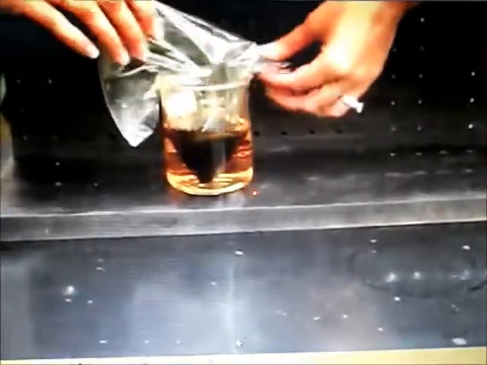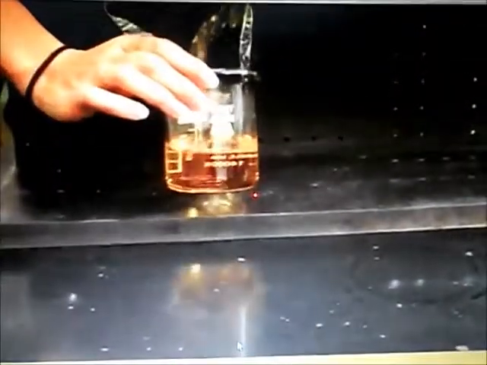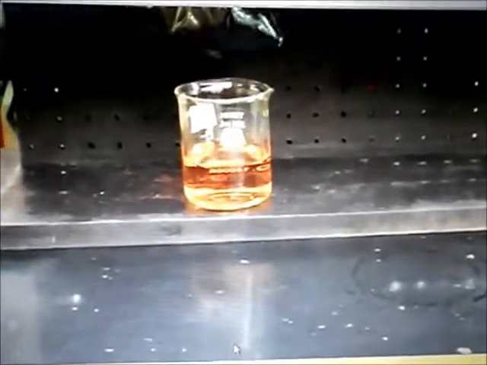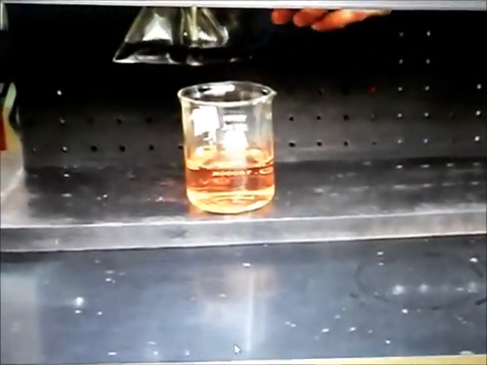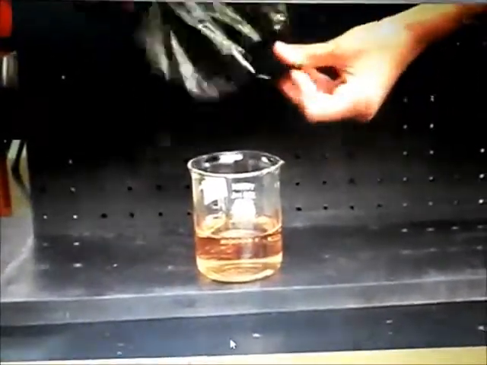Okay, we have one that has been sitting overnight. When we take this out, we notice that the iodine is maybe a little lighter in color than it was yesterday, but it still is that kind of orangey yellow. But inside the bag, instead of that white color, we now have all of this purple solution.